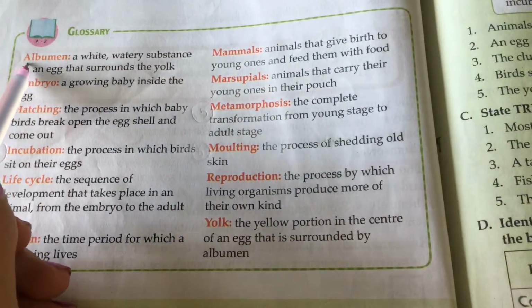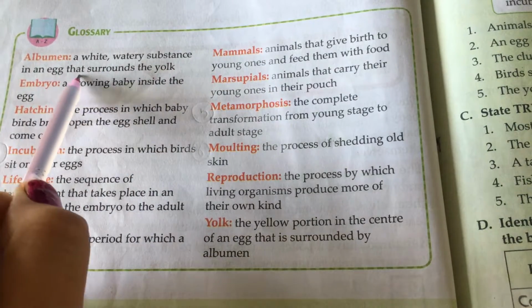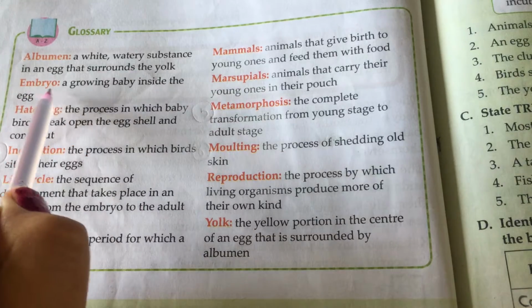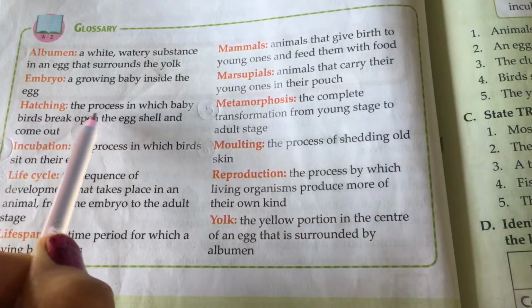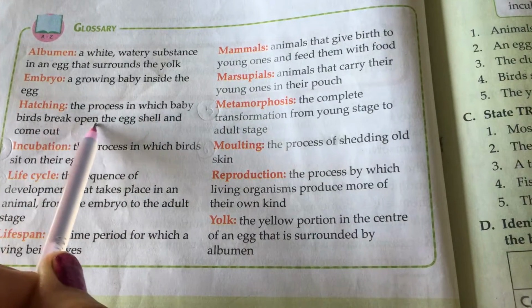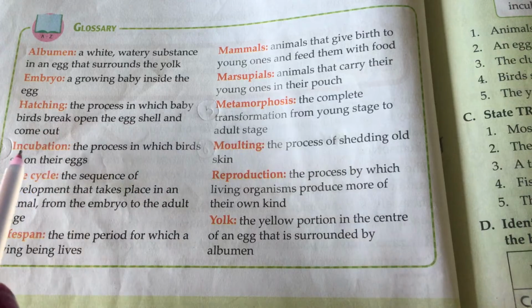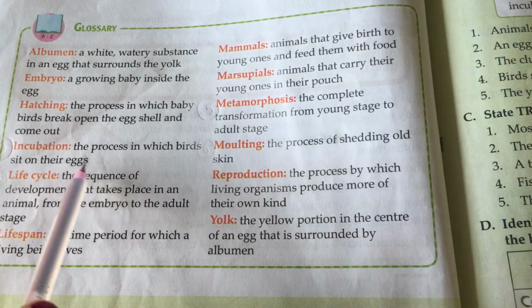Glossary. Albumin, a white watery substance in an egg that surrounds the yolk. Embryo, a growing baby inside the egg. Hatching, the process in which baby birds break open the egg shell and come out. Incubation, the process in which birds sit on their eggs.